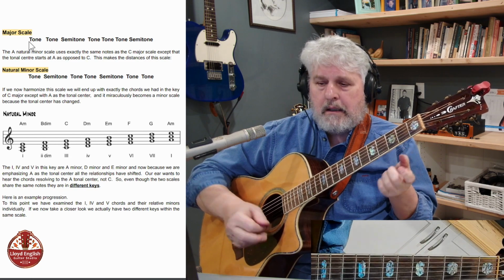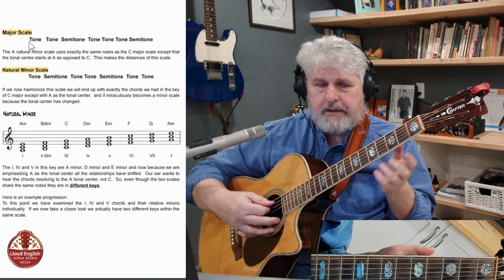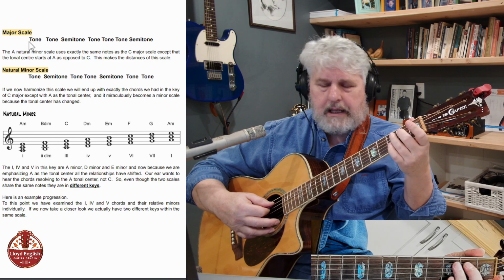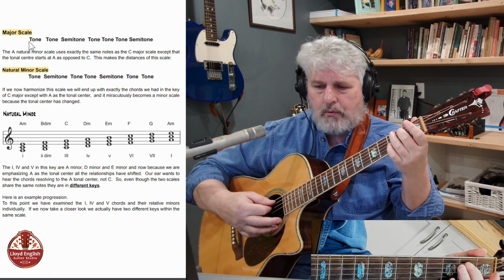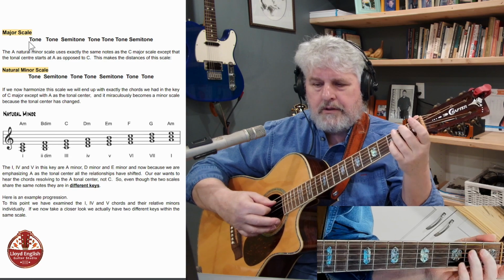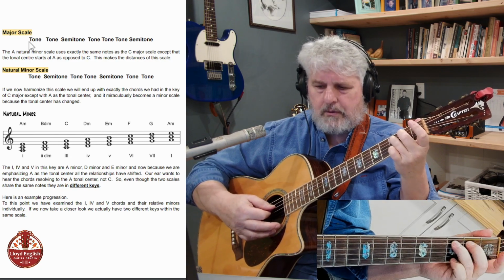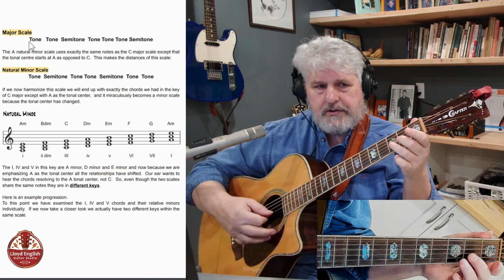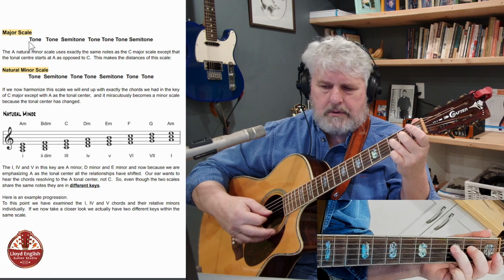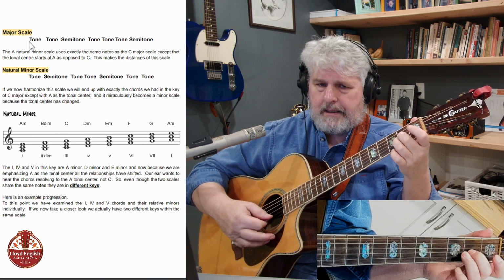However, when you change the tonal center and start from A, now all of a sudden, relationally speaking, you have a different set of tones and semitones because you're starting from a different place. So natural minor scale, we have a tone. Remember, a tone is a distance between two notes. So A to B is a tone, B to C is a semitone, C to D is a tone, D to E is a tone, E to F is a semitone, F to G is a tone, and G to A is a tone.